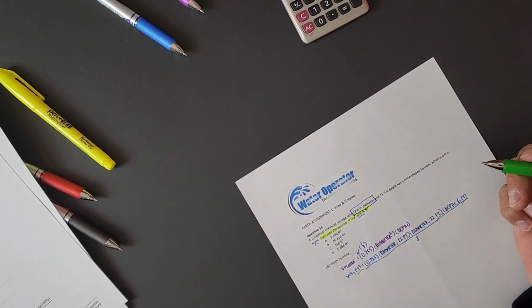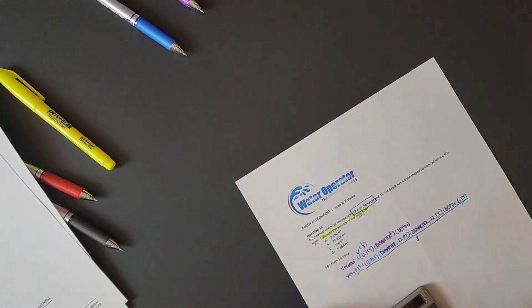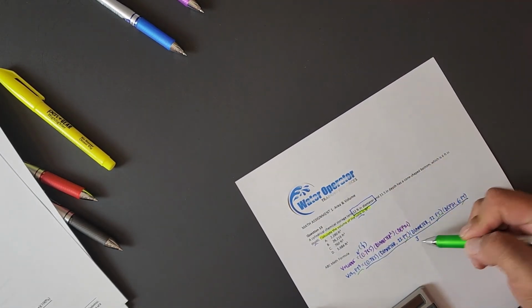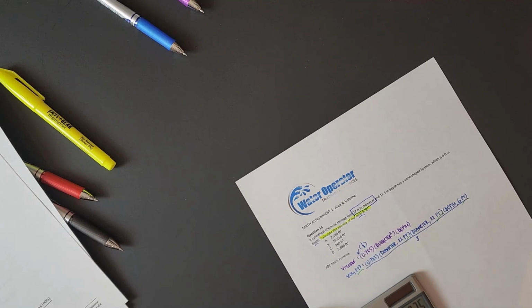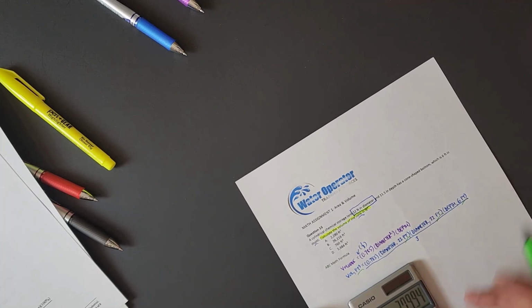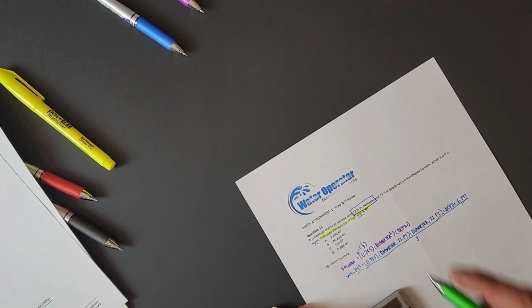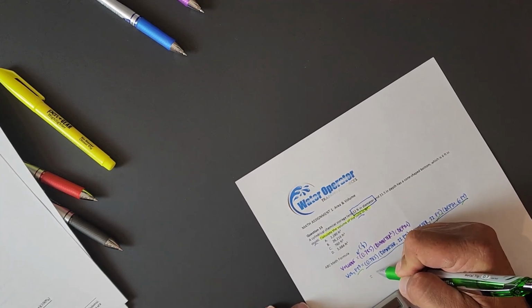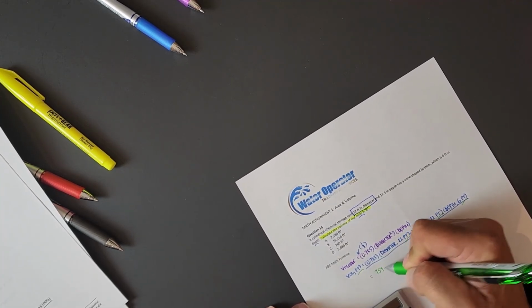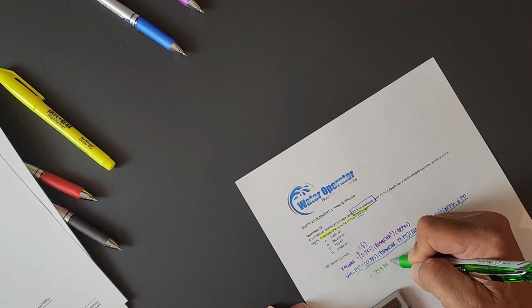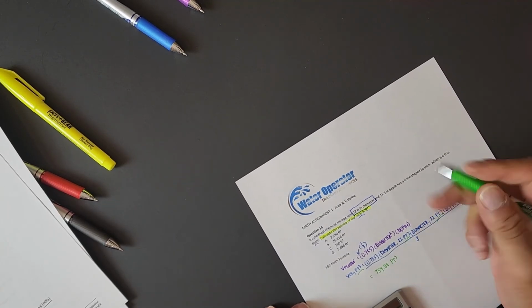That looks like it checks out. It's a cone. We're dividing by 3. 0.785 times 22 times 22 times 6 divided by 3 equals 759.88 cubic feet.